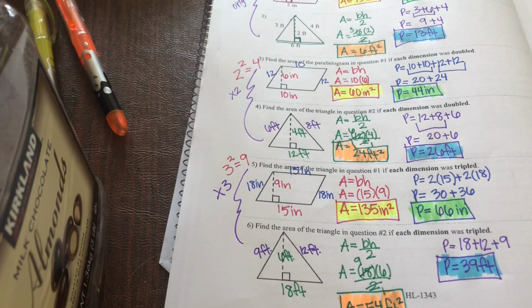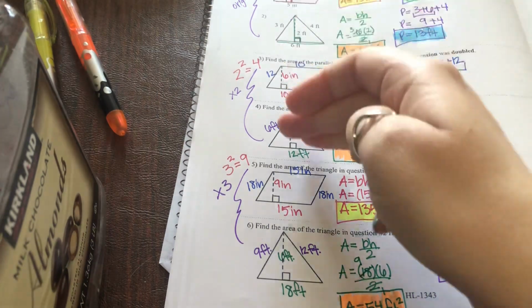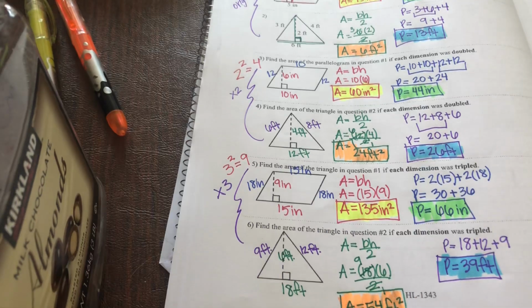Now that is actually a lot to remember. So you can just do it exactly how we did it. We just doubled each length and we plugged it into the formula and found it. That works fine. Okay, that's a great way of doing it. Some people are more visual and enjoy doing it that way. Other people remember the trick.